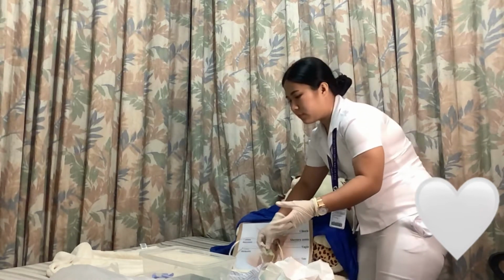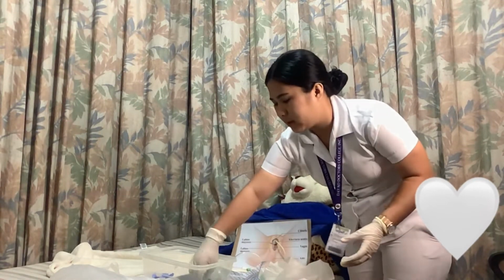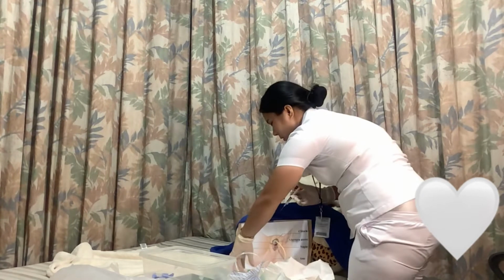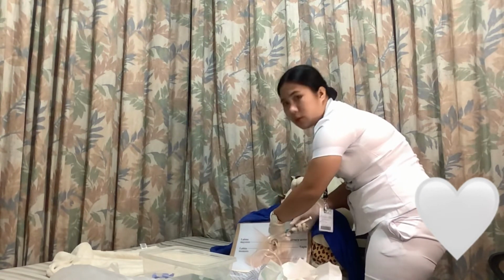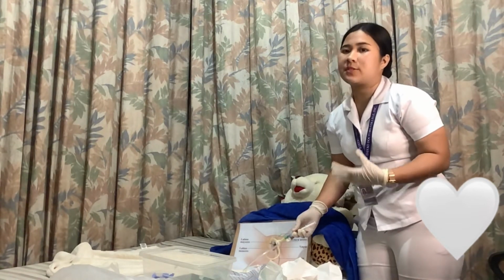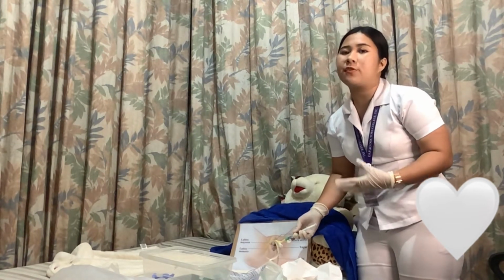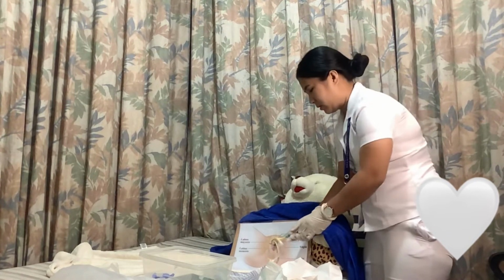And I'm gonna insert this. So inflate the balloon with 10 to 15 cc of sterile water using a 15 to 20 cc syringe to make sure there is no leakage of the water from the balloon.